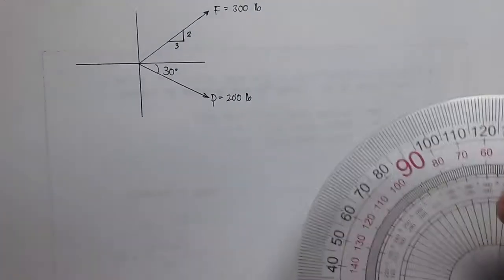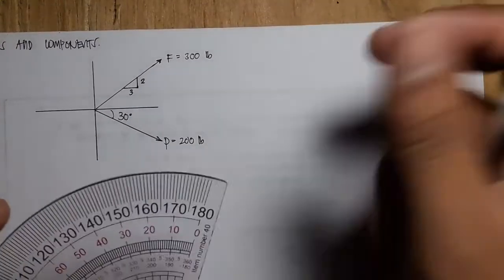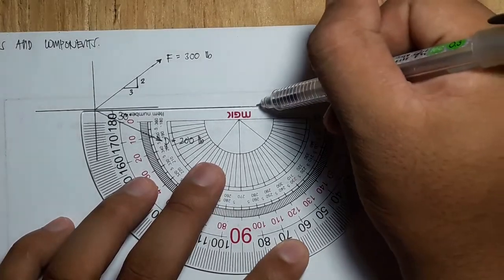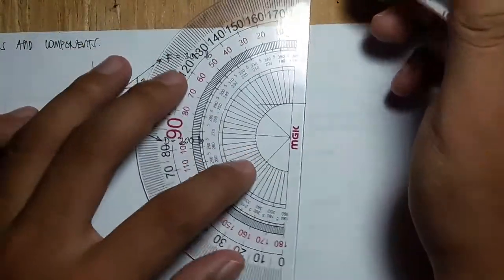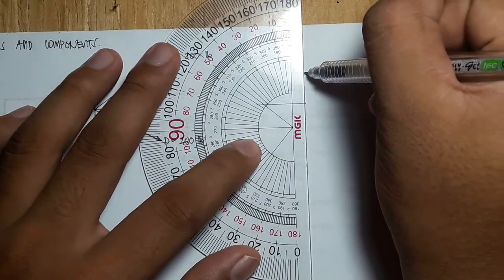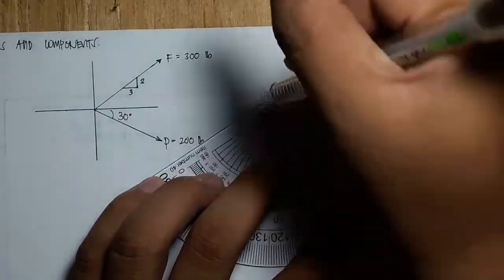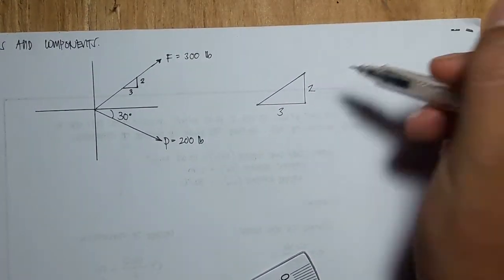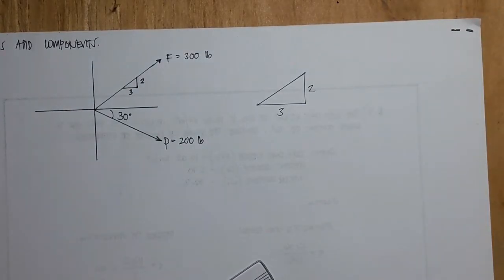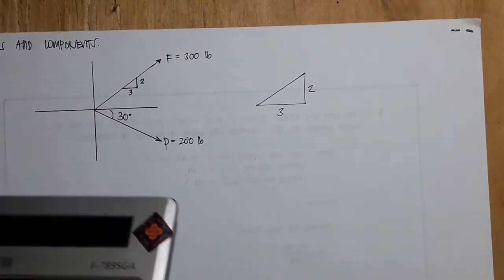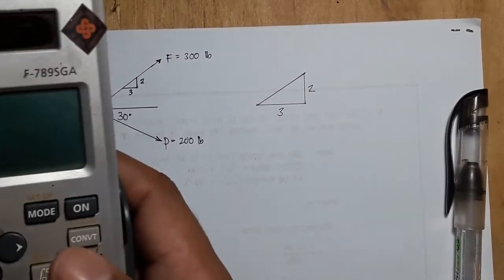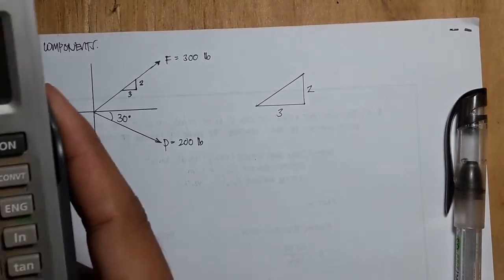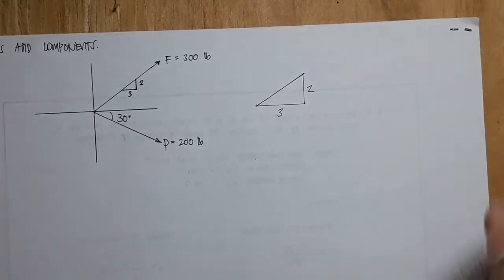we would like to make a triangle representing the small triangle in the force. So this is 3, this is 2, and we will compute for its hypotenuse. So 3 squared plus 2 squared is square root of 13.